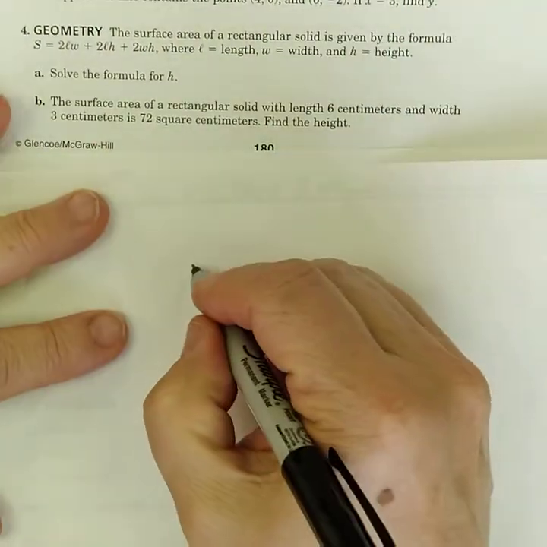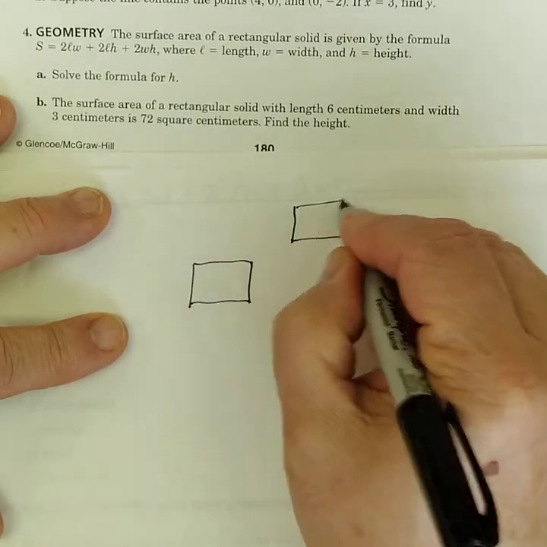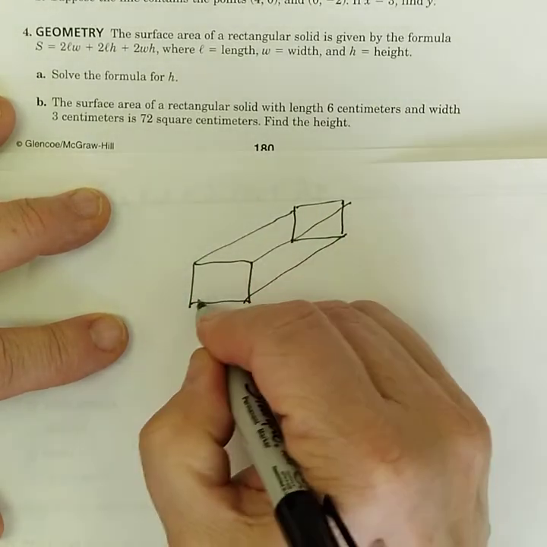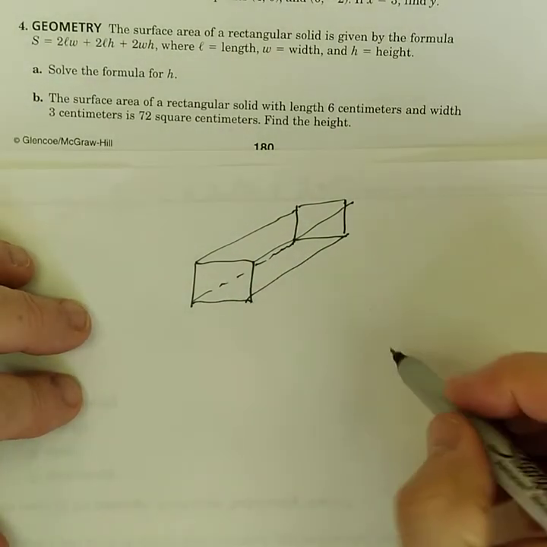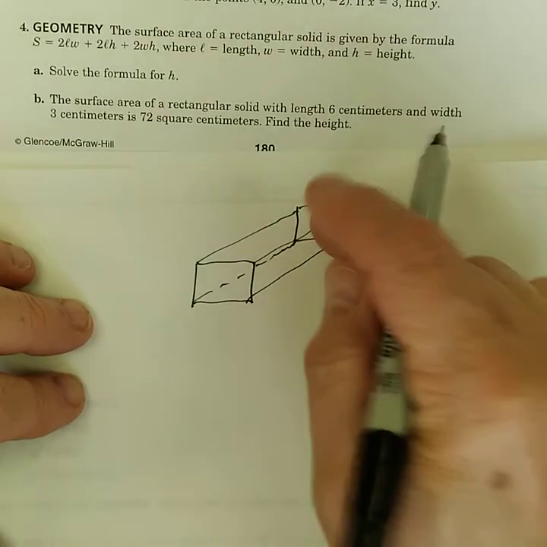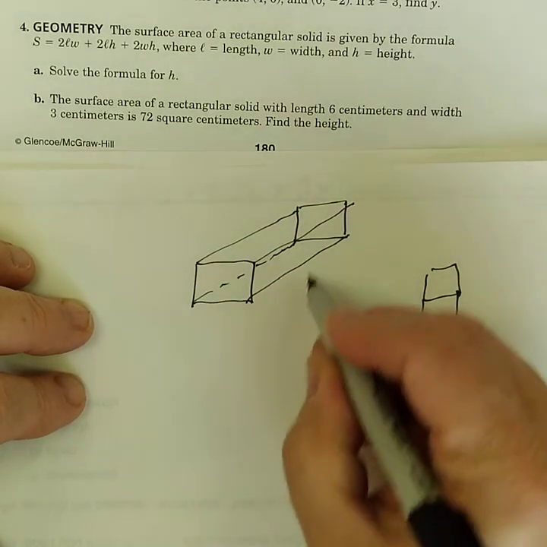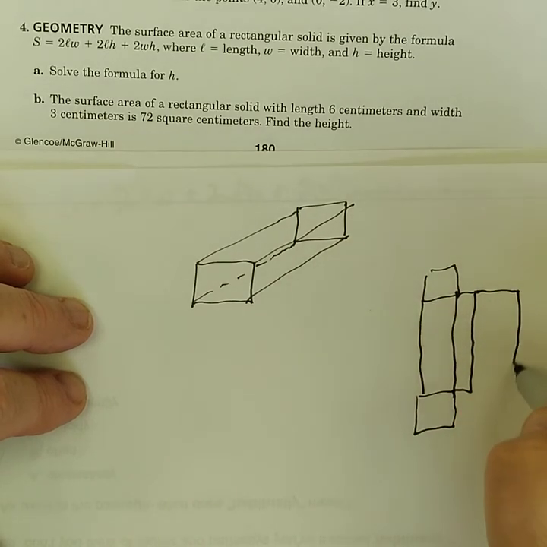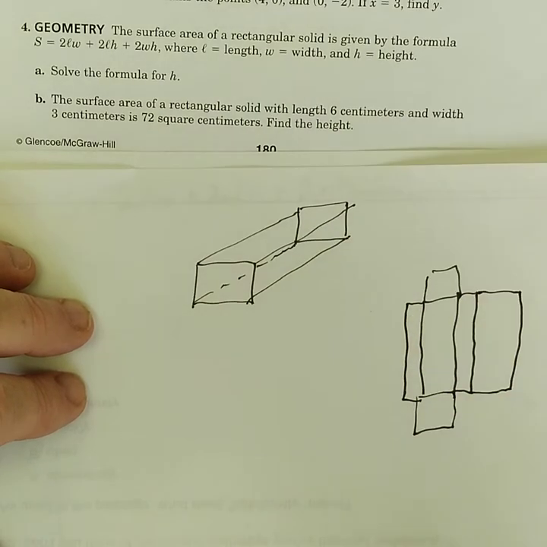Okay. And I would just like to explain to you real quick that when you are looking at the surface area of a rectangular object, this is the rectangular solid. So there's your rectangular solid. And when you do the surface area, it might look like, all right, these are the two, front and back. And then this is the bottom, okay? And then this is the side. And then this would be the top, okay? And this would be the other side, okay?